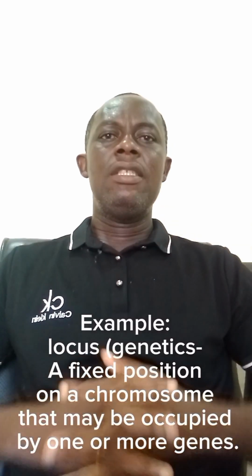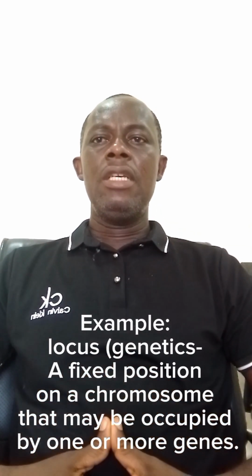Then we have another prefix, log, which means place, that can be found in the word logos. Then we have logos or logy, which means study, as in biology, the study of living things.